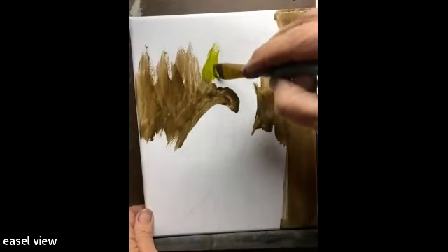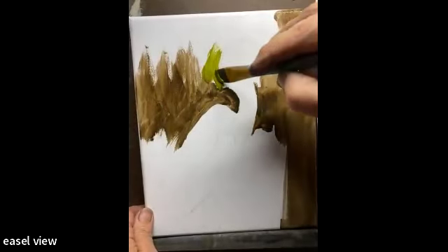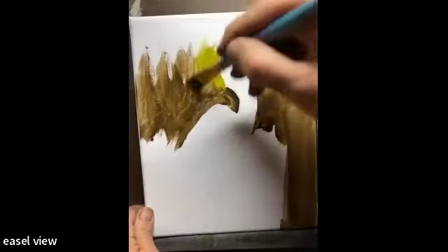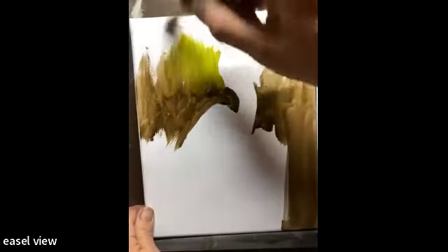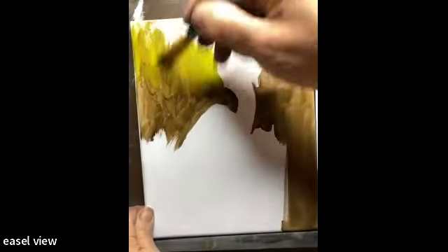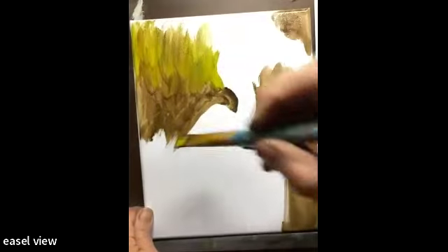I'm going to put the green just above the brown and work it right into that brown. So you can't really tell where the brown ends and the green begins.